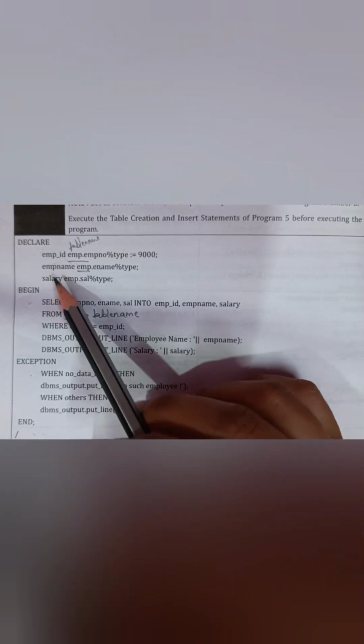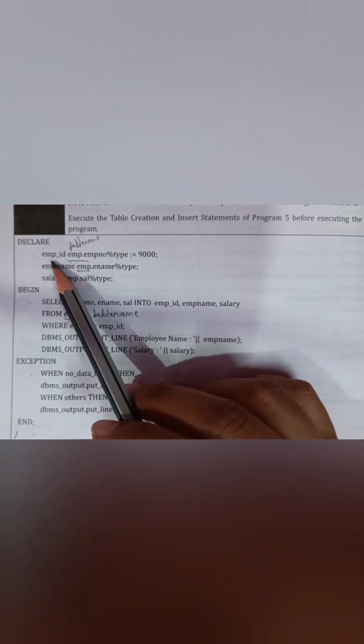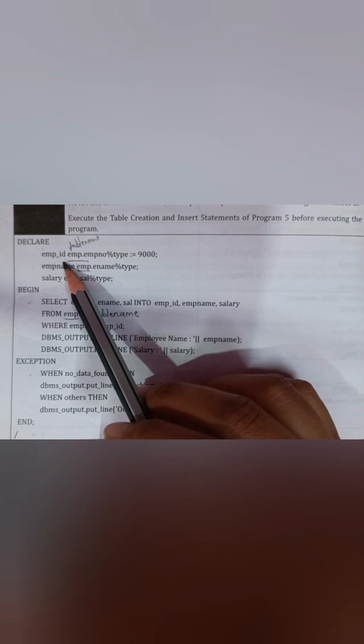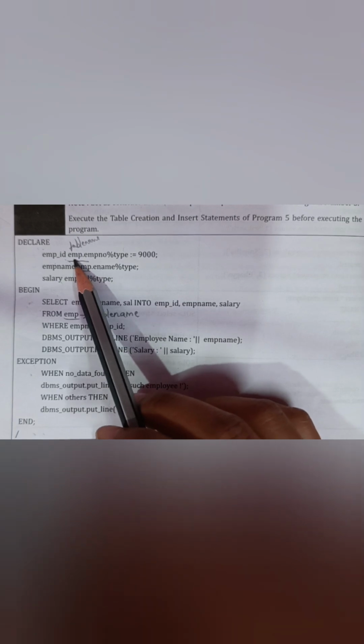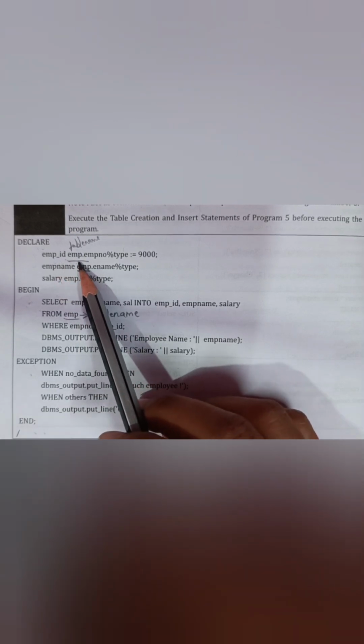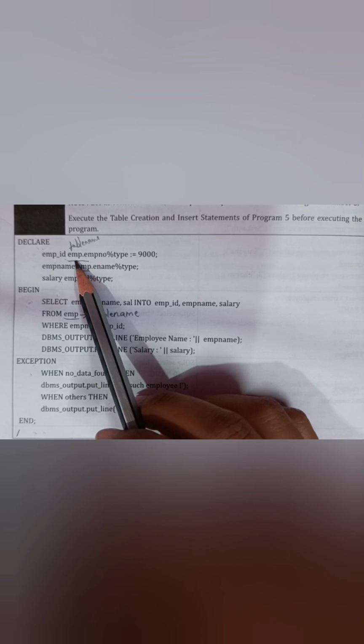In declare, we are declaring some variables. We have three variables here. EMP ID is one variable which we are declaring, and this is the EMP ID of the table employee, the EMP table. So that is why we are writing EMP.